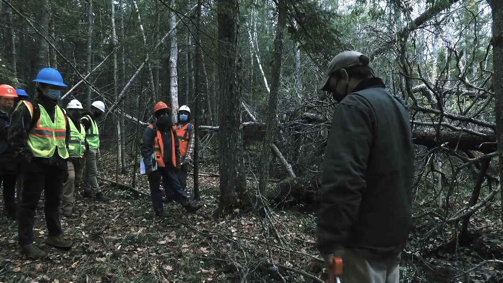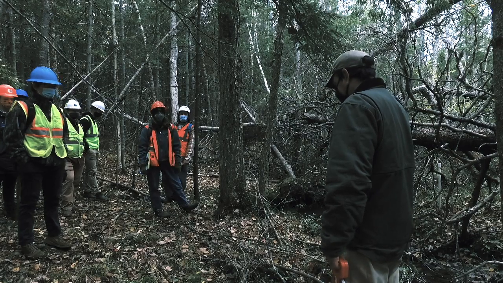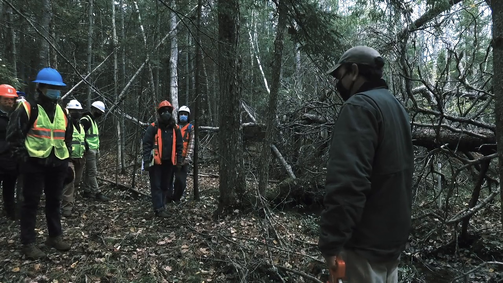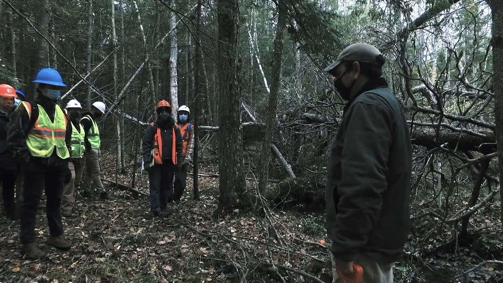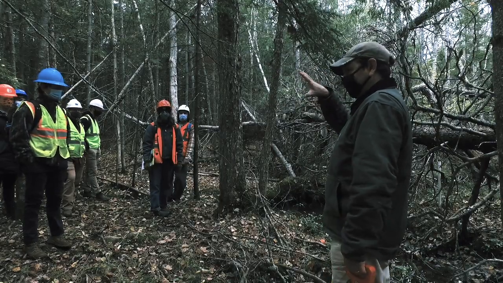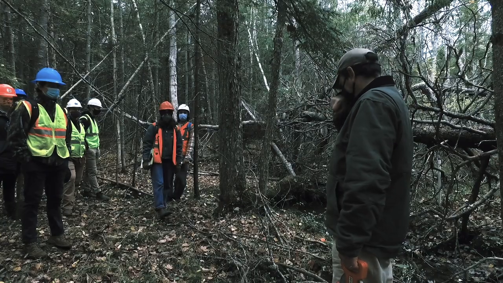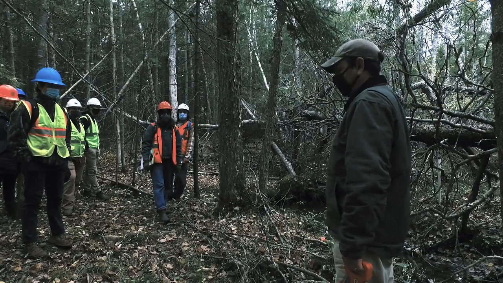I showed you the slide of determining the water volume that a culvert has to handle, where we delineate the watershed, then look at the land use in that watershed, the slope, the soils, things like that.